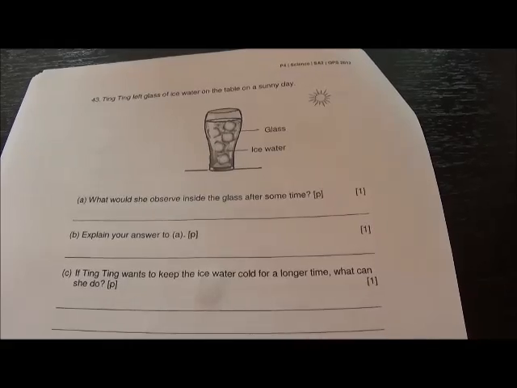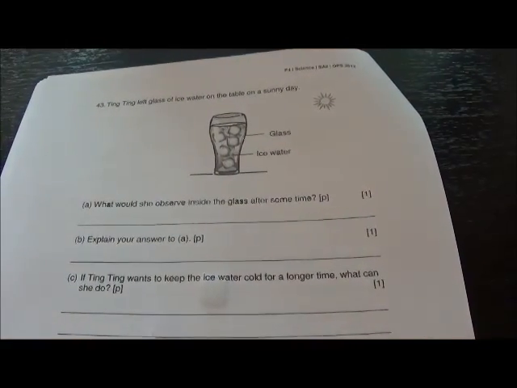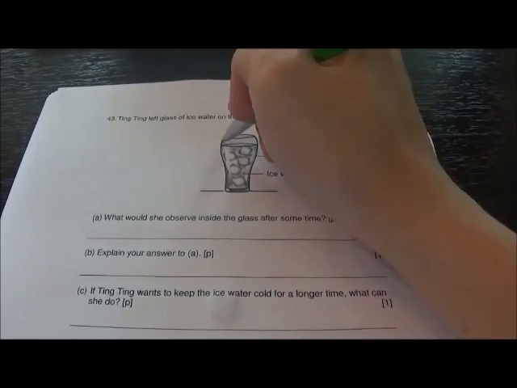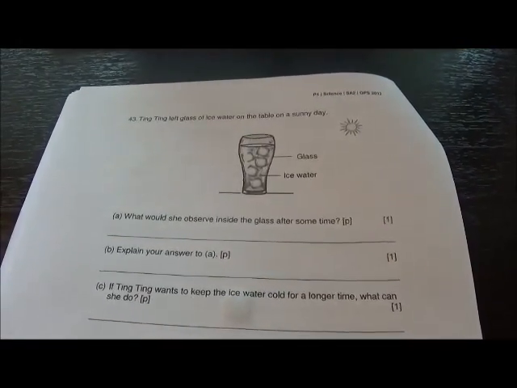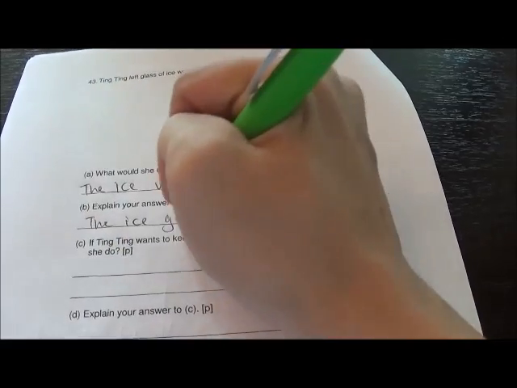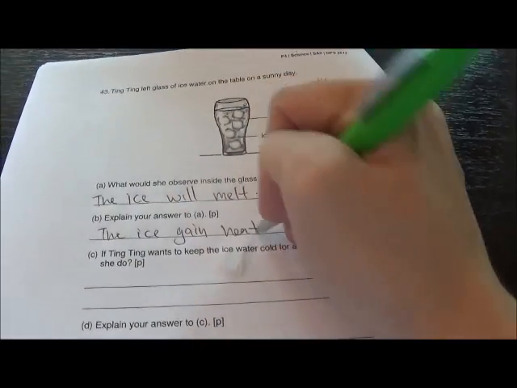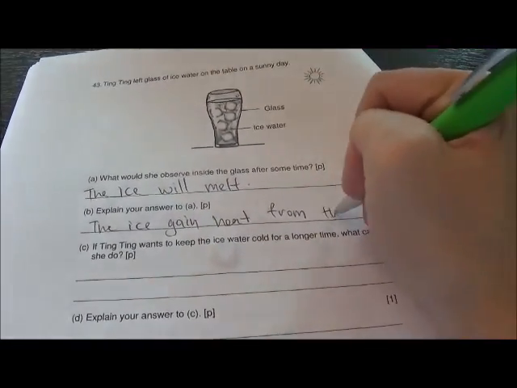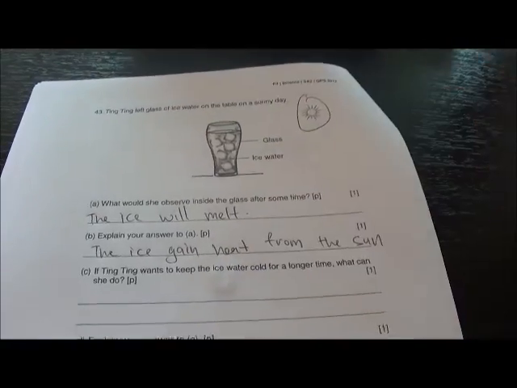Question 43. Ting Ting left a glass of ice on the table on a sunny day. What would she observe inside the glass after some time? Definitely there will be water droplets inside the glass. So 43A, what would she observe? The ice will melt. So you have to explain your answer. Why would the ice melt? Because the ice gains heat from the sun. Simple as that.